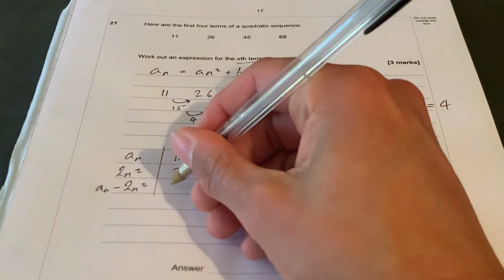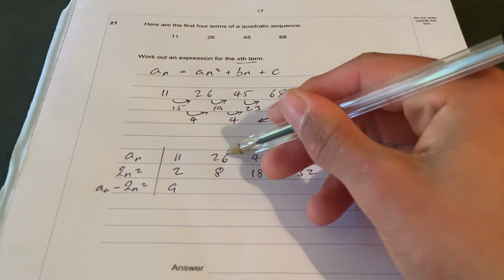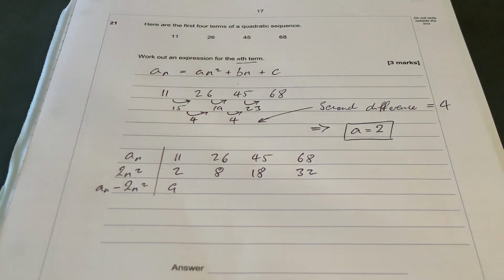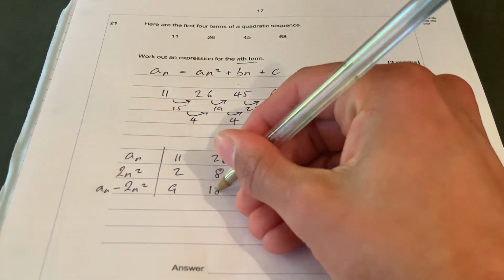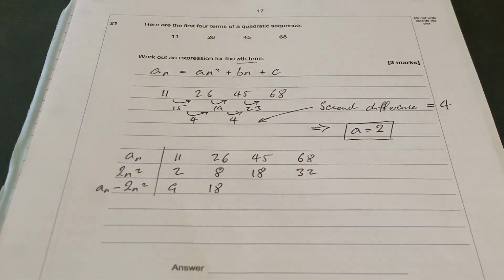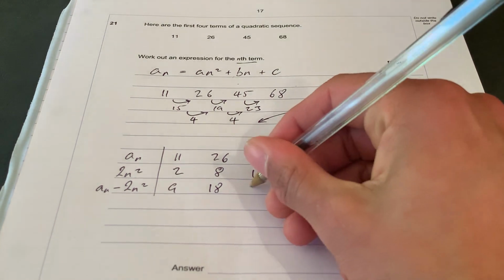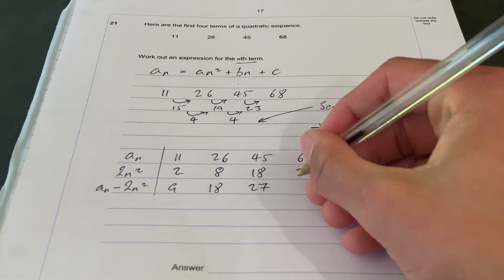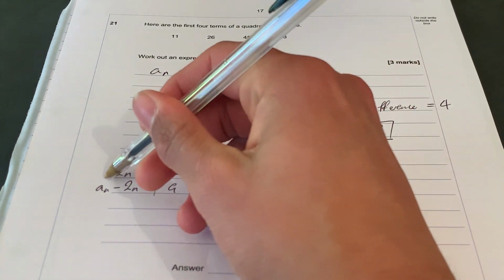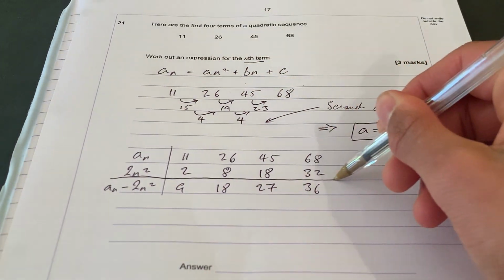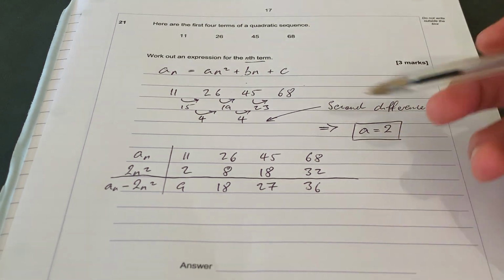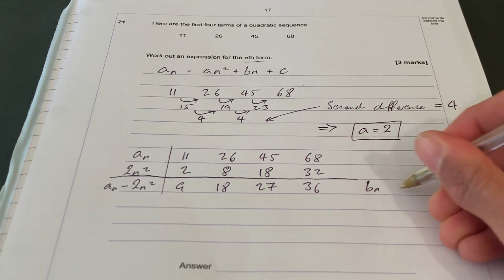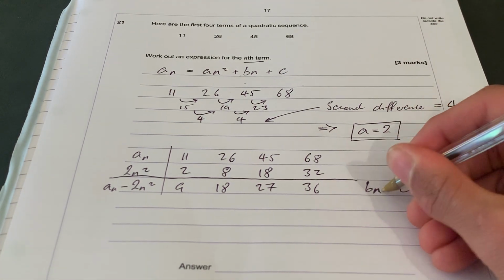So 11 take away 2 is 9. 26 take away 8 is 18. 45 take away 18 is 27. And 68 take away 32 is 36. Now this sequence we know is equal to our bn + c. So this is a linear sequence.